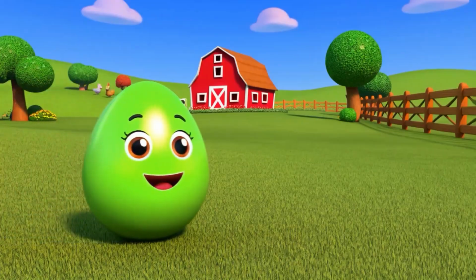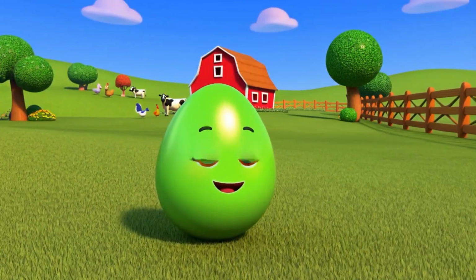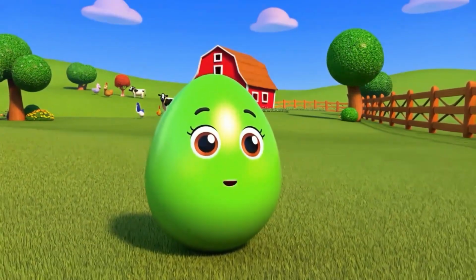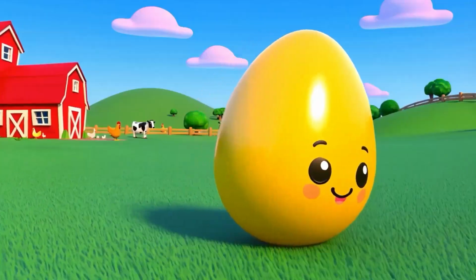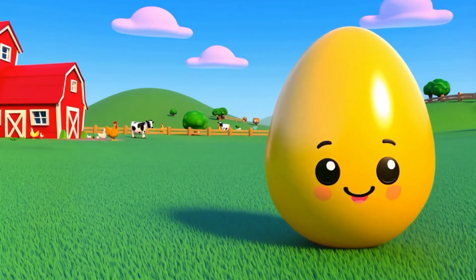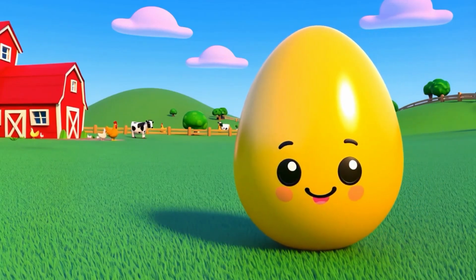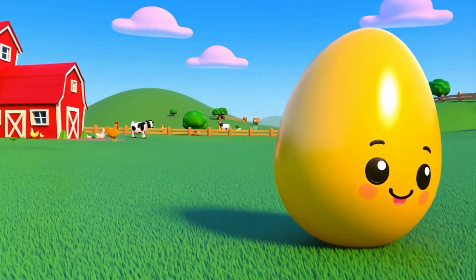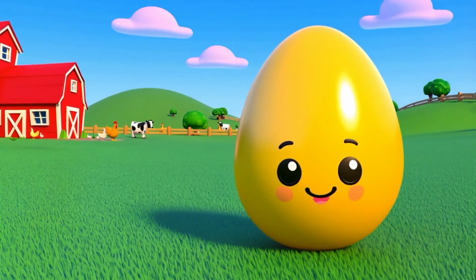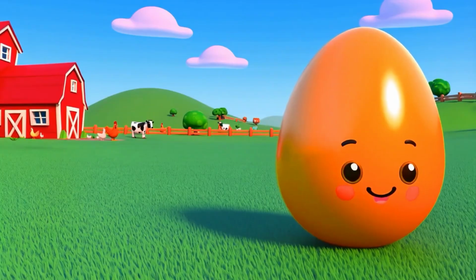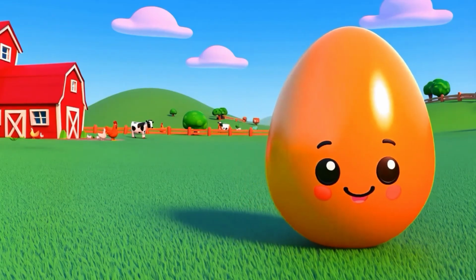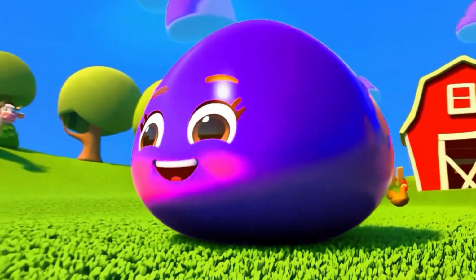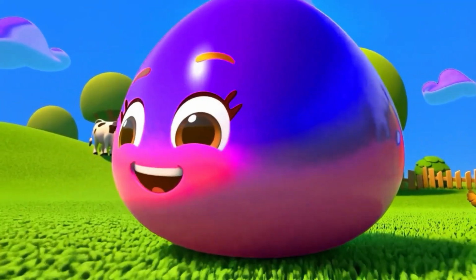This little egg is green, the color green. I love green. Do you like the color green? This little egg is orange. Do you like the color orange? This little egg is purple, the color purple.